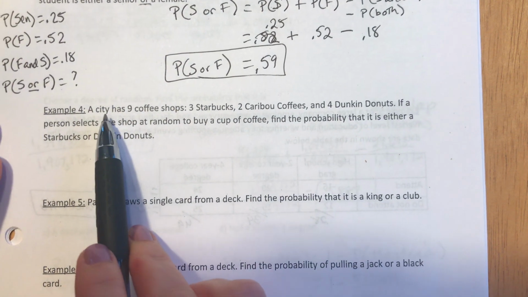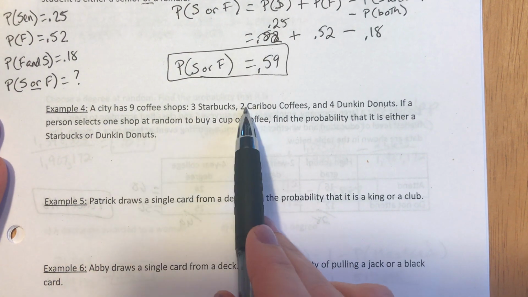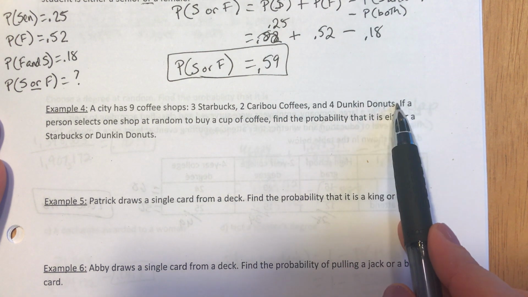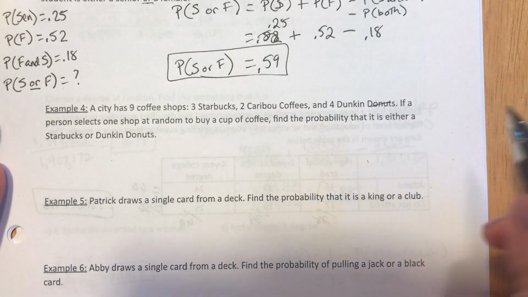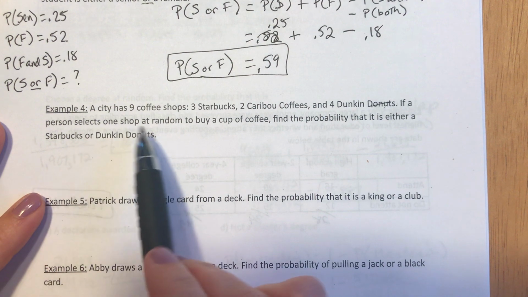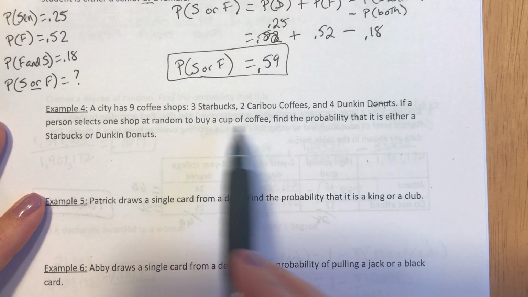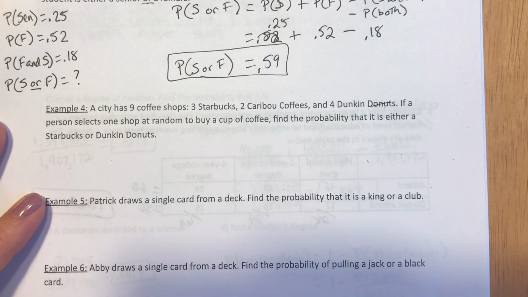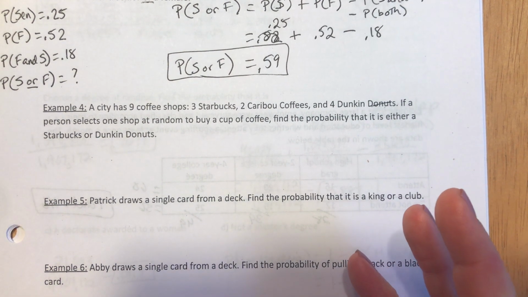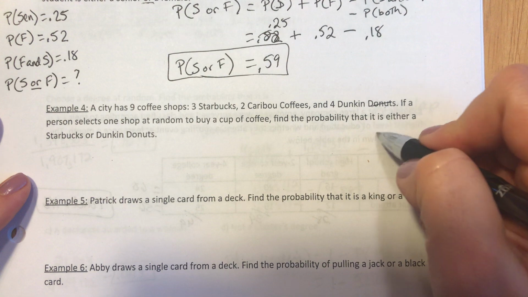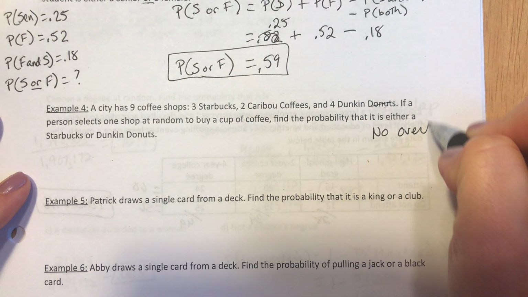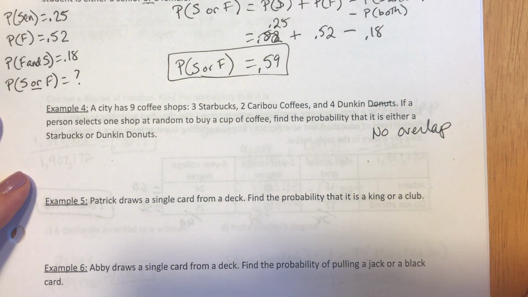Example 4. A city has 9 coffee shops: 3 Starbucks, 2 Caribou Coffees, and 4 Dunkin' Donuts. Actually, I should probably just call it Dunkin' now, right? If a person selects one shop at random to buy a cup of coffee, find the probability that it's either a Starbucks or a Dunkin' Donuts. So, is there overlap? No, there's no overlap because a coffee shop can't be both of these at the same time.